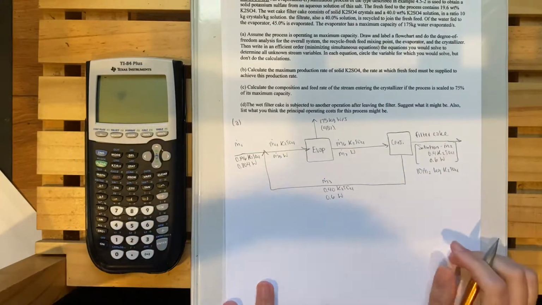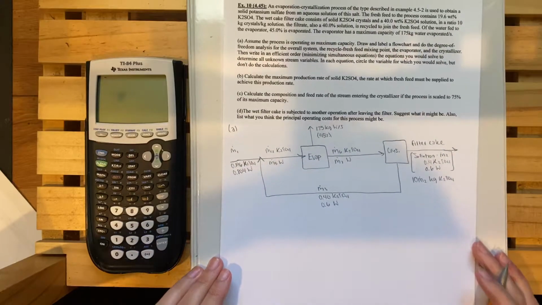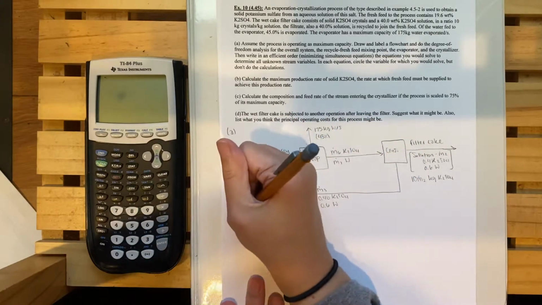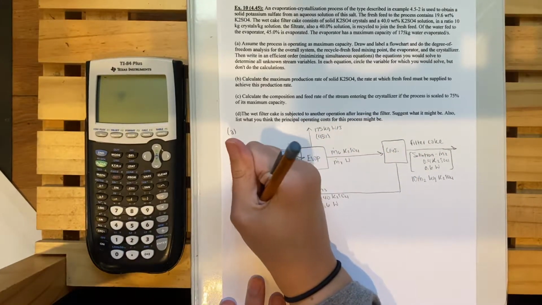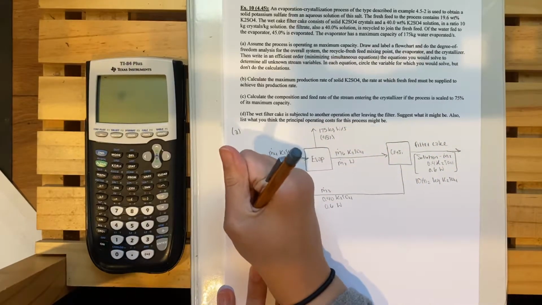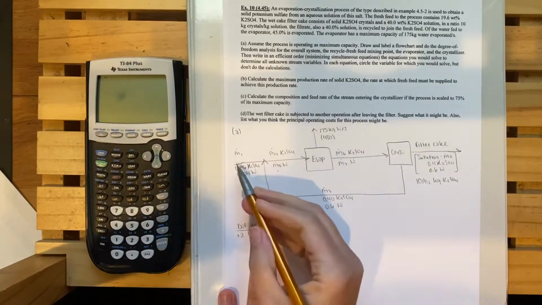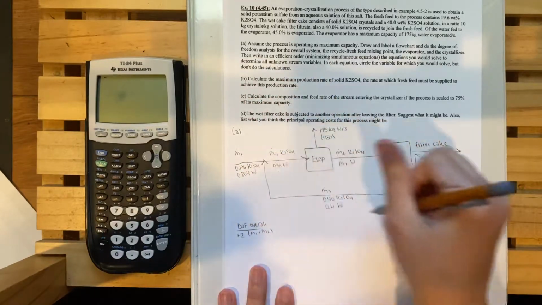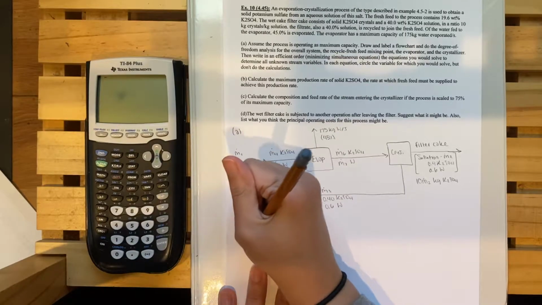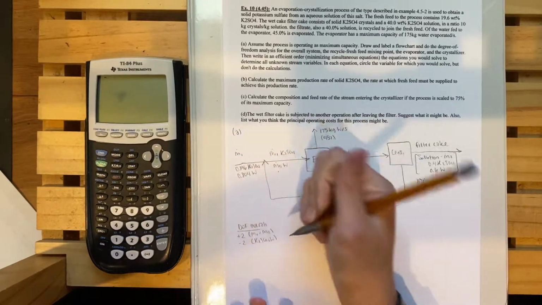And now we're going to do a degree of freedom analysis on the overall process, as well as the units within it. Degree of freedom overall: two unknowns, that is M1 and M2, beginning and end of the process, just drawing a box around that. Two unknowns, and then we can do two balances, on the K2SO4 and the water.